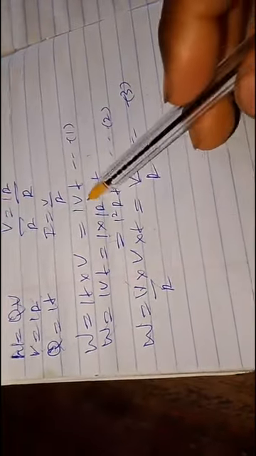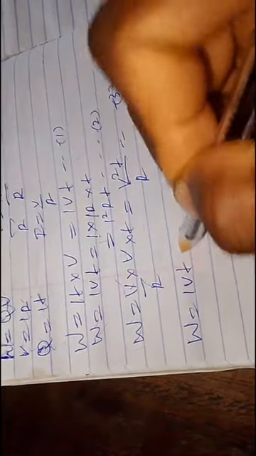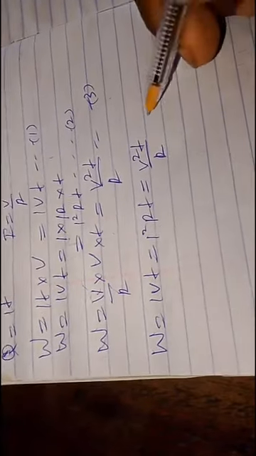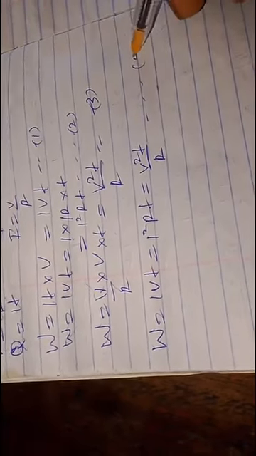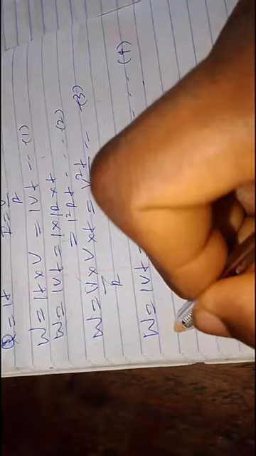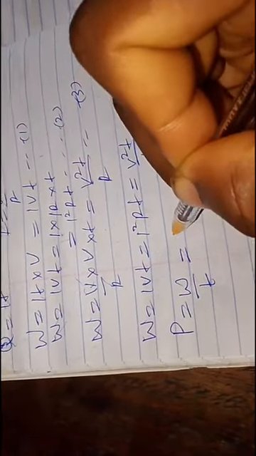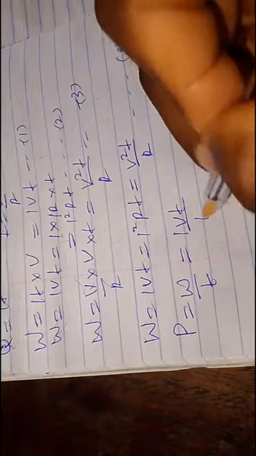Now if we have this, W is equal to IVt, W is equal to I squared Rt, and W is equal to V squared t over R. Now if we have these three formulas, we can say that power is equal to work done over time. So all this work that we got before, we just divide by time.